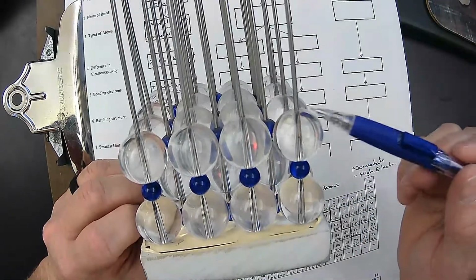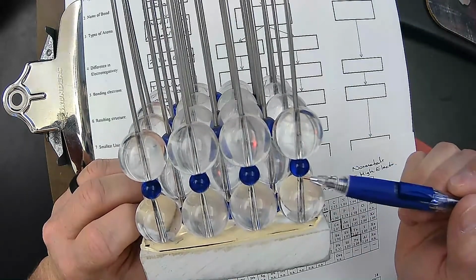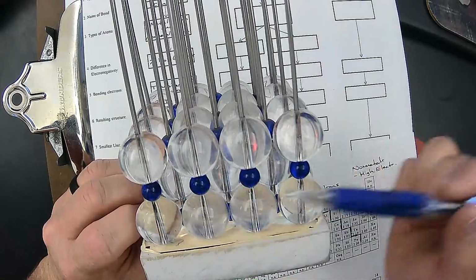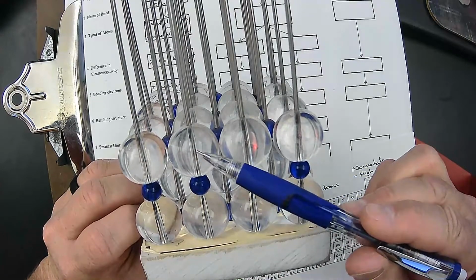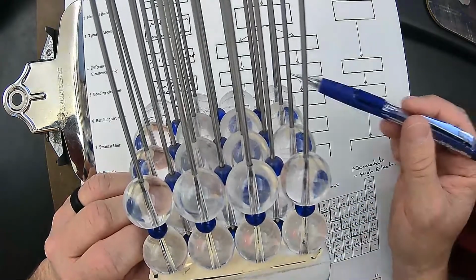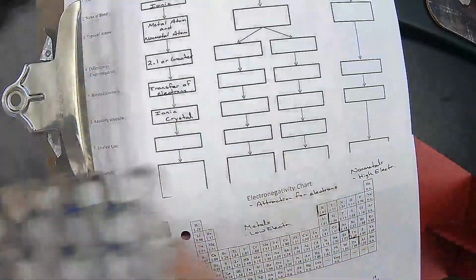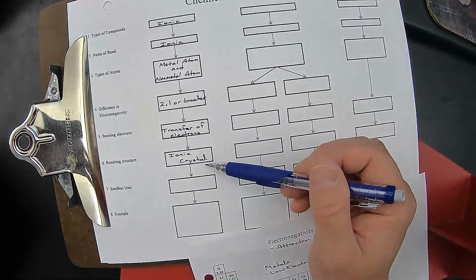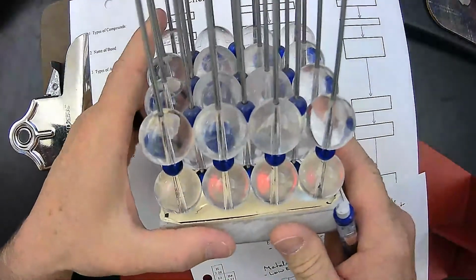But it does not happen in isolation. It does not happen with just one metal and one non-metal. It happens in a repeating pattern. So you have a metal with a non-metal, another metal with a non-metal, another metal with a non-metal, and it repeats this pattern, making a crystal structure. All ionic compounds create an ionic crystal. They are all solid at room temperature.